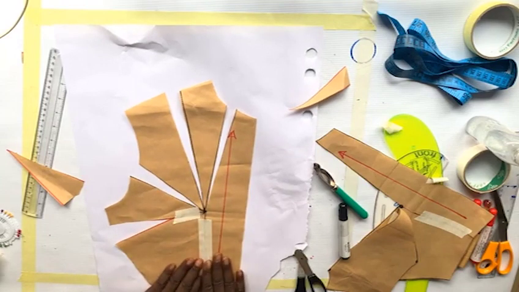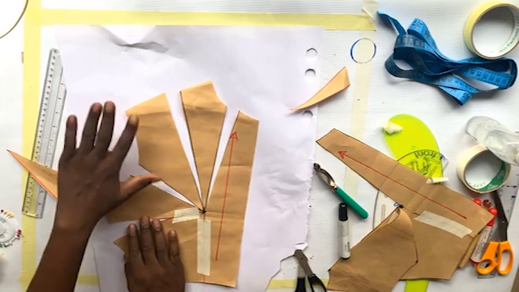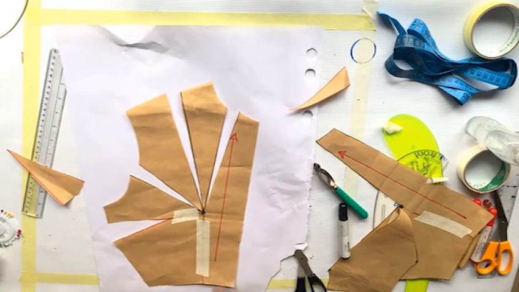So if you have a waist dart, you can actually distribute your waist dart like this. You can also distribute your bust dart to somewhere else. So that can be combined and it can be distributed. I don't know if you get it, but the same process.